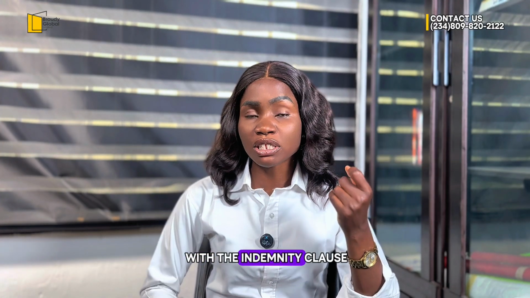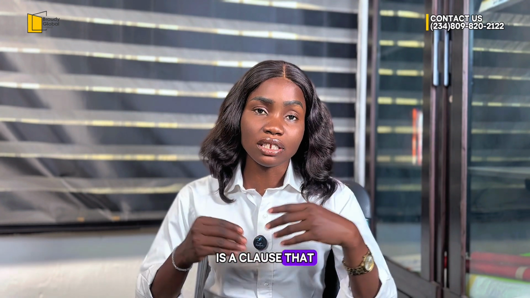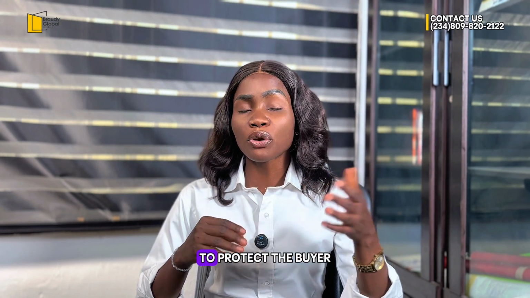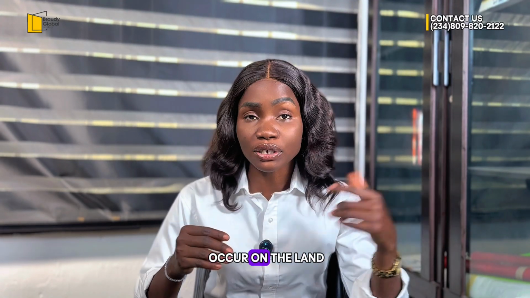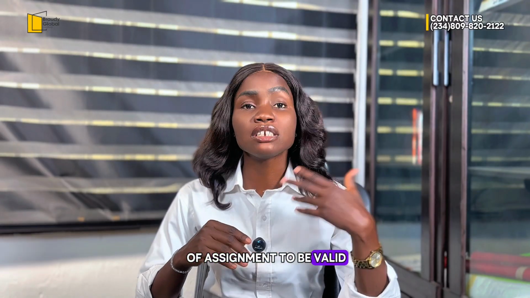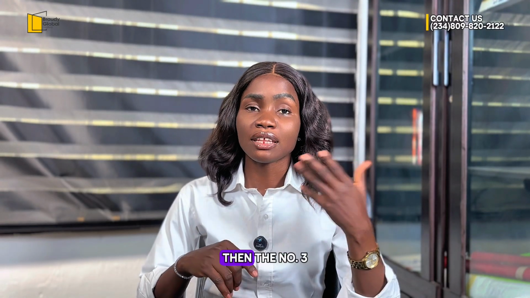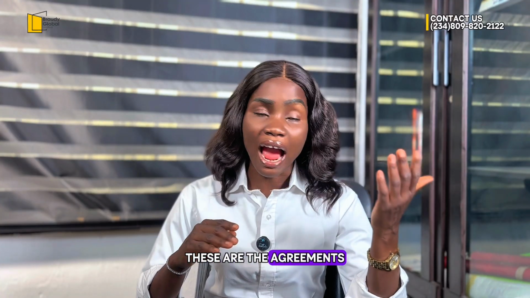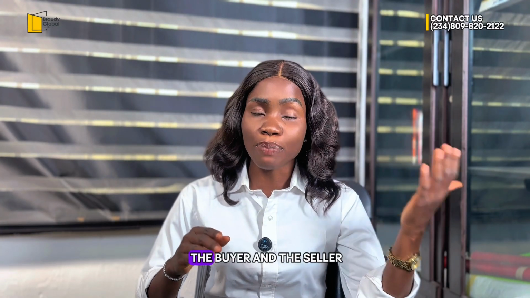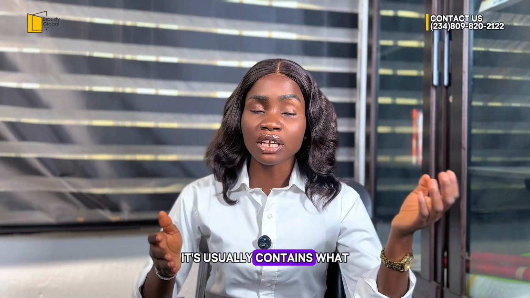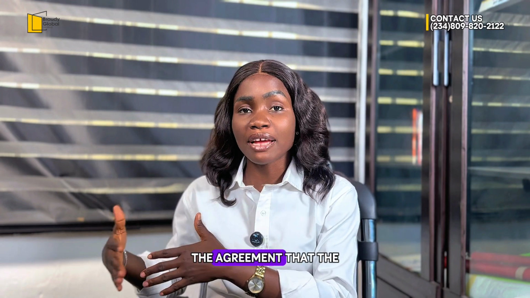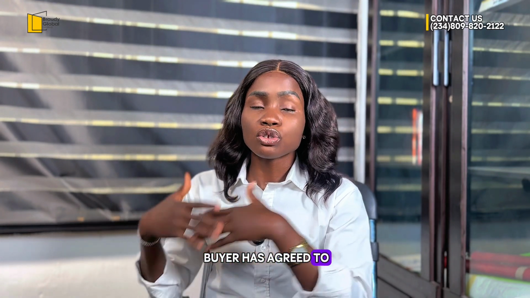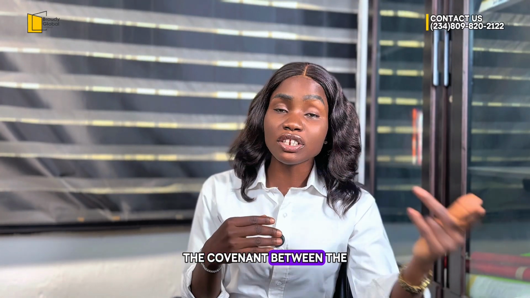Let me start with the indemnity clause. The indemnity clause is a clause that is inserted in the deed of assignment to protect the buyer from the seller's losses or encumbrances that may occur on the land. For a deed of assignment to be valid, it must contain that indemnity clause. Then the number three thing is the covenant. These are the agreements that are binding both the buyer and the seller. So it usually contains what the seller agrees to perform to the buyer, and also the agreement that the buyer has agreed to keep on the property. So it must contain the covenant between the buyer and the seller.